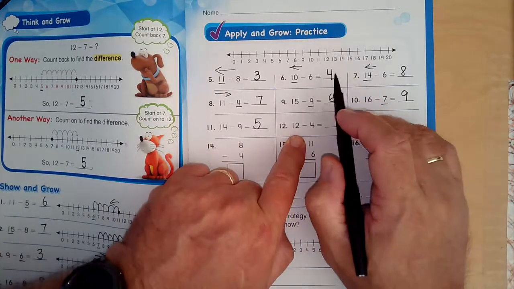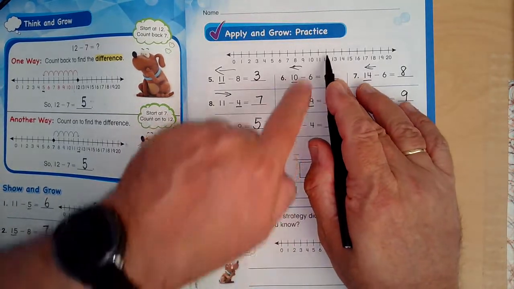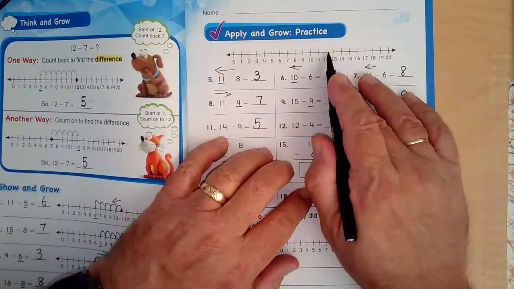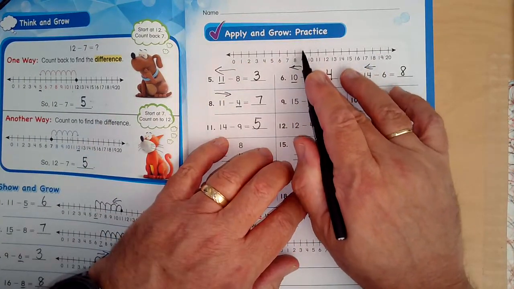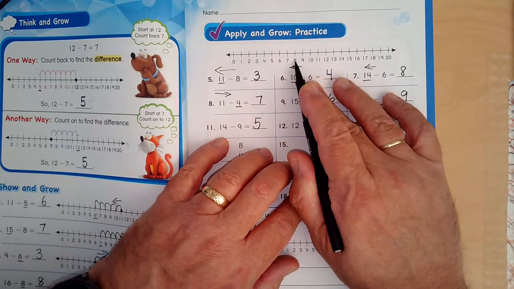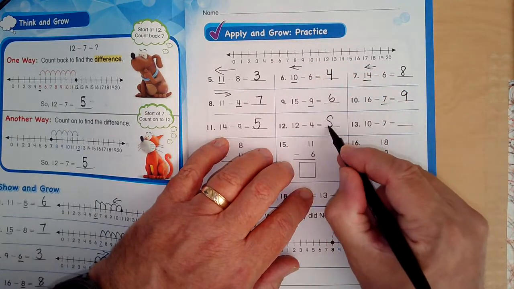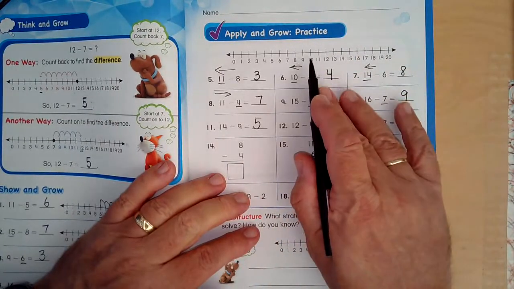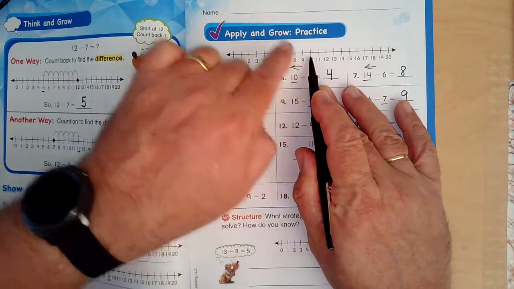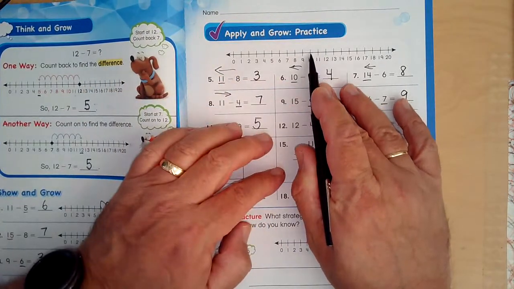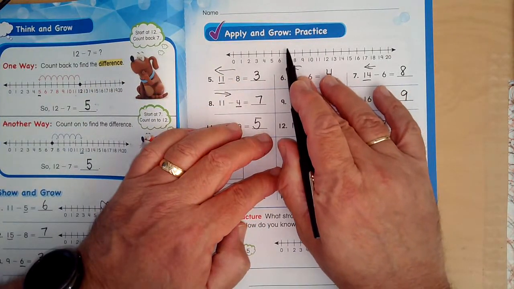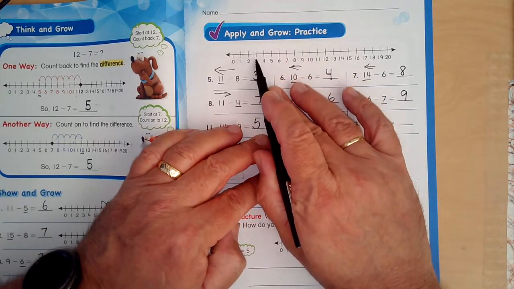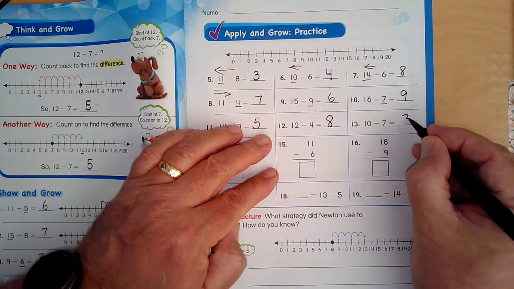12 minus 4. Okay, 12, and I'm going to count back 4. Here we go. 1, 2, 3, 4. Where did I stop? On the 8. 10 minus 7. I'm going to start at 10 and count back 7. Here we go. 1, 2, 3, 4, 5, 6, 7. Where did I stop? On the 3.